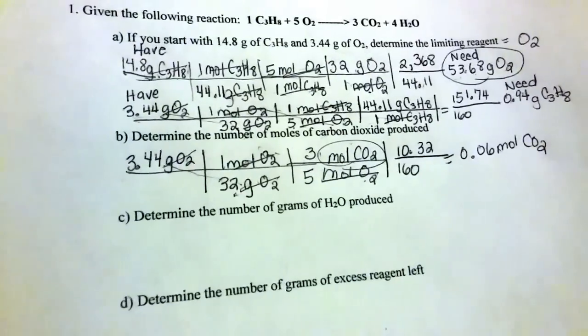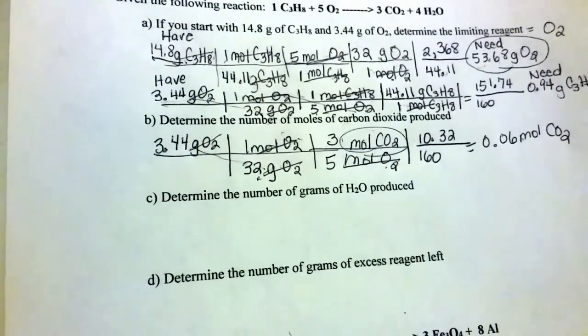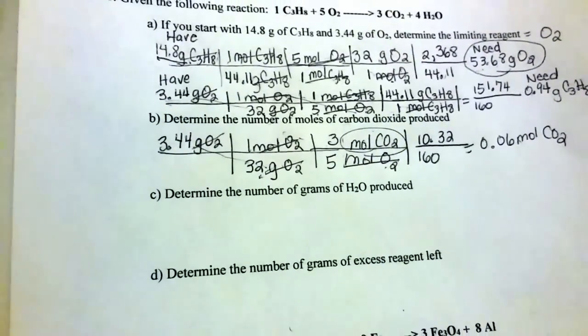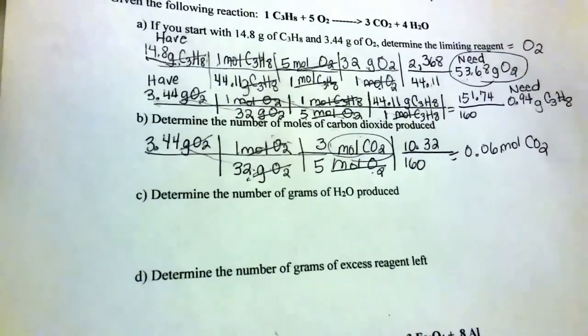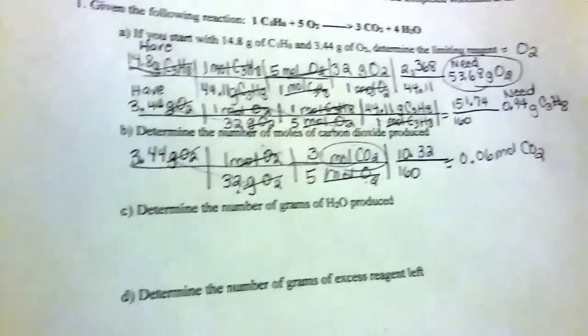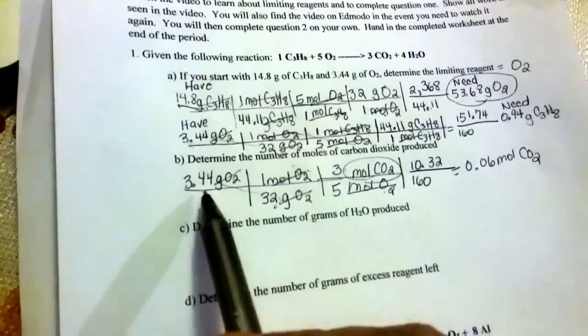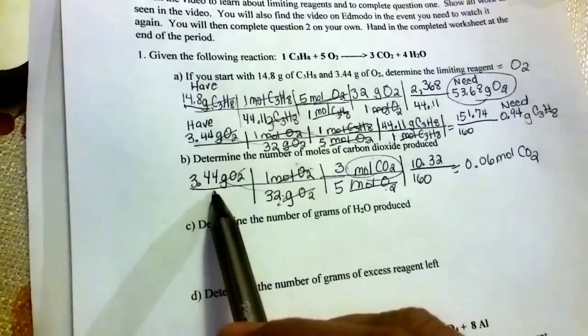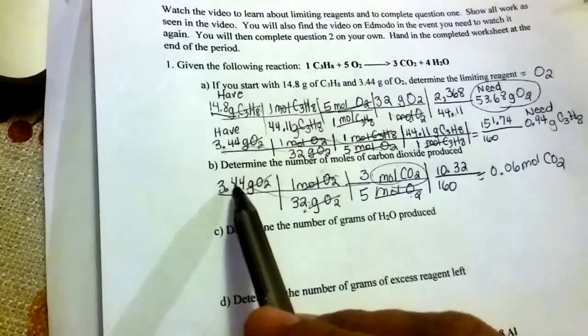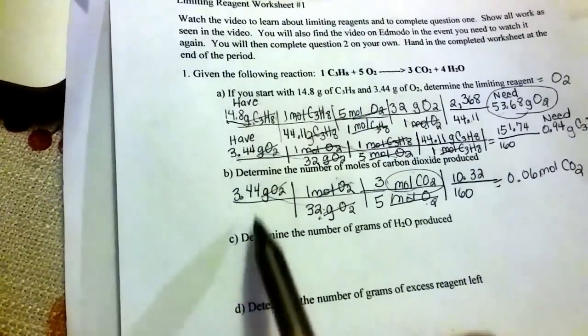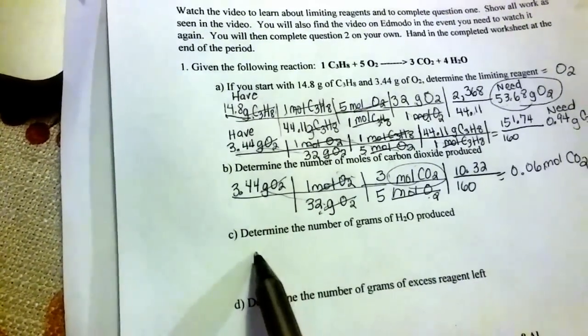Okay, for the next one, it says determine the number of grams of H2O produced. And just like we did before, it was important for us to find the limit. Otherwise, we couldn't do the rest of the problems because we have to use that amount. So if, let's say, propane would have been our limit, then we would have been using the 14.8 in the rest of the problems, but that wasn't the case.